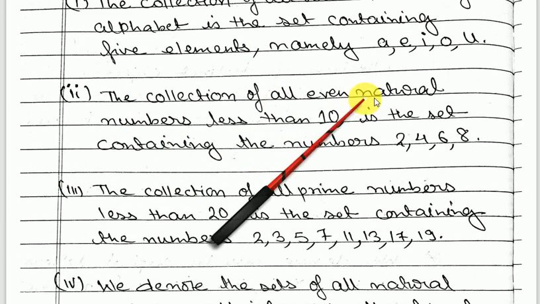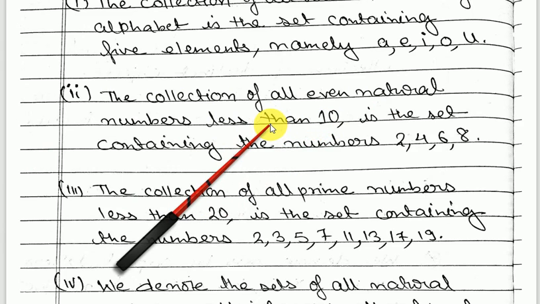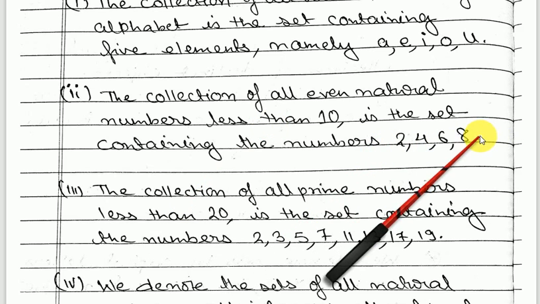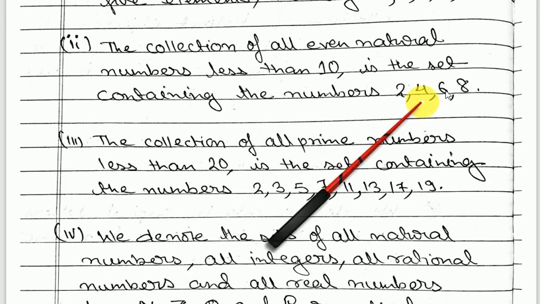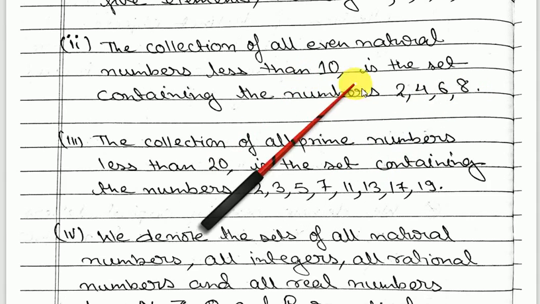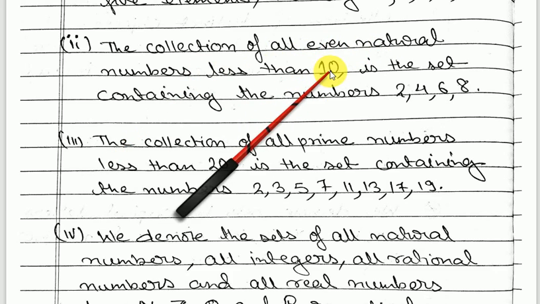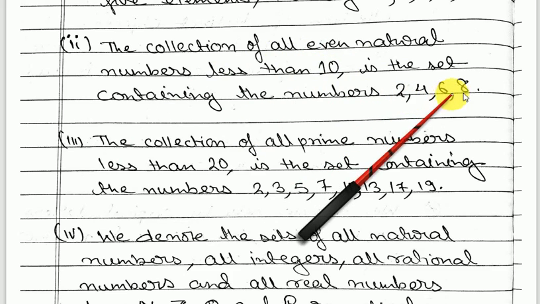Next, collection of all even natural numbers less than 10. If we are collecting all even natural numbers less than 10, then in that set we will have 2, 4, 6, 8 only. So this is also well defined, because you cannot consider 10 to be a member of this set, as it clearly says collection of all even natural numbers less than 10. So in that set you will have the elements 2, 4, 6, 8.